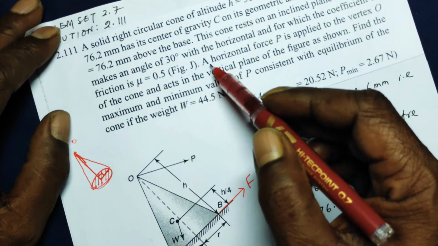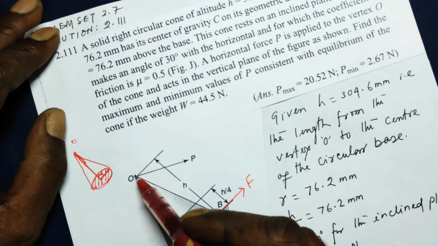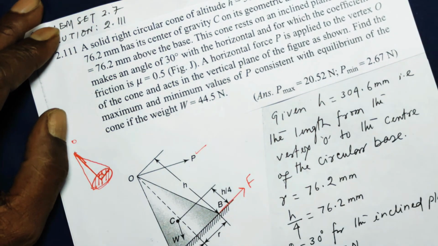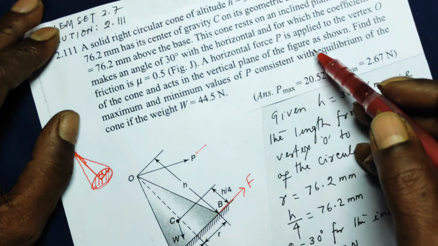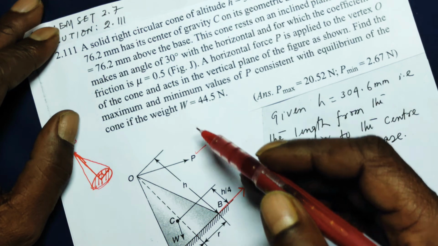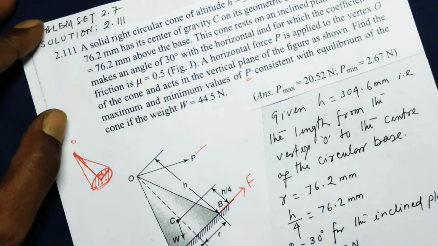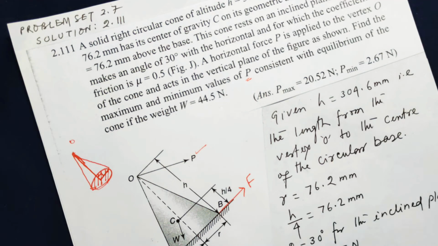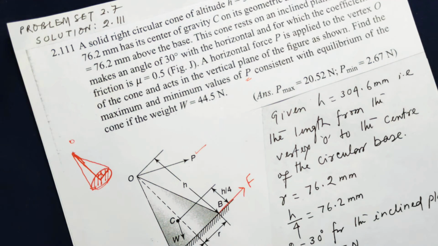Now what is happening? A horizontal force P is applied at the vertex O, and acts in a vertical plane of the figure as shown. Find the maximum and the minimum value of the applied force P consistent with equilibrium of the cone if the weight of the cone is given as 44.5 Newton.